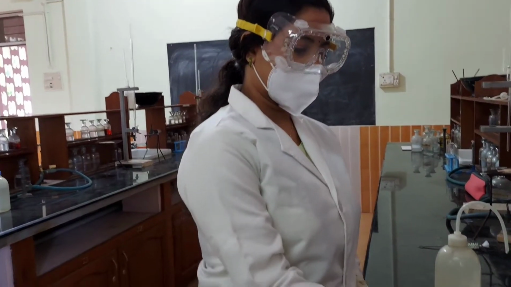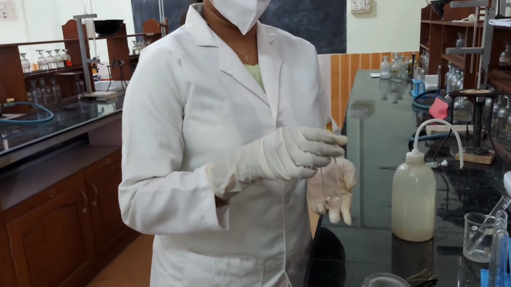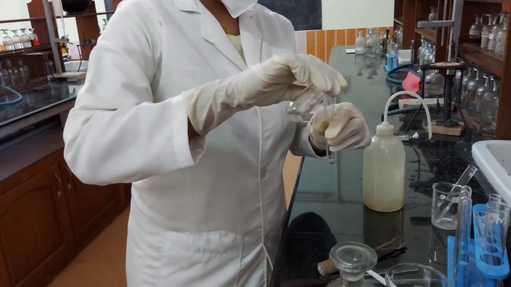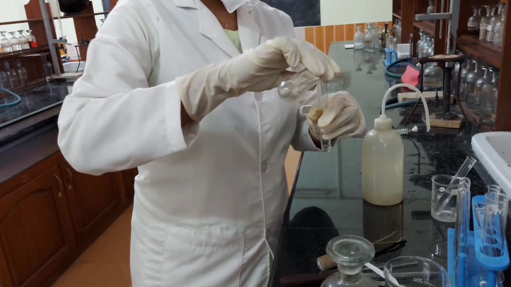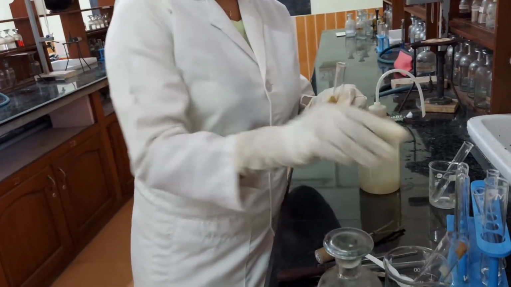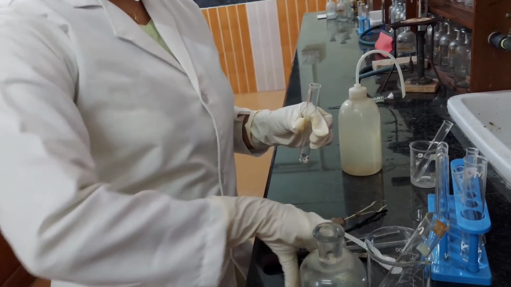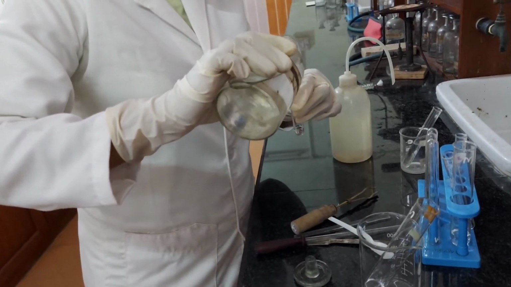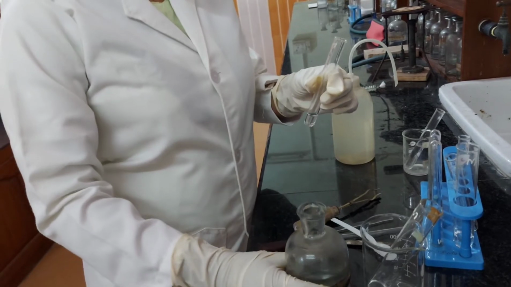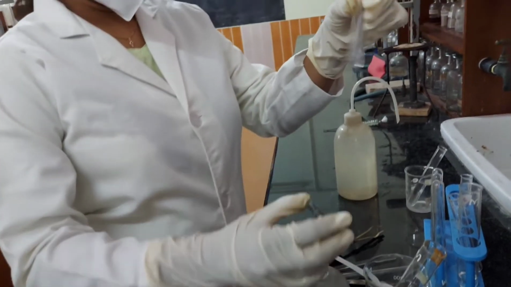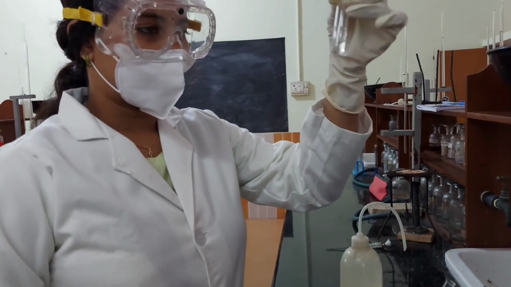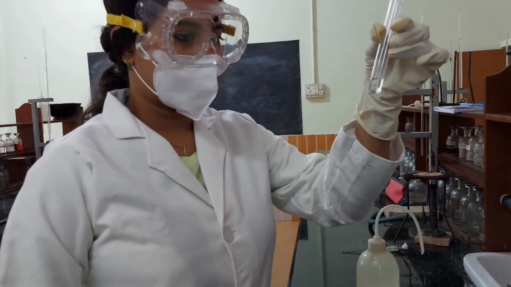Next, we are going to do the intergroup separation. For that, first we take the test solution. Next, we add dilute hydrochloric acid to it. As you can see, there is no residue, so absence of group 1 cations, silver, mercury and lead.